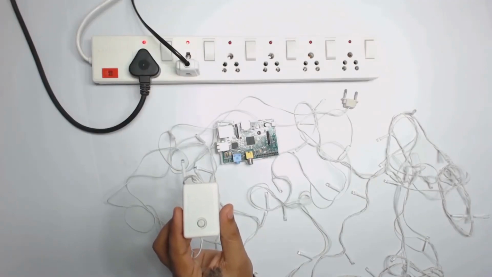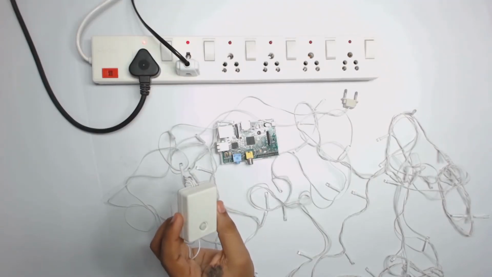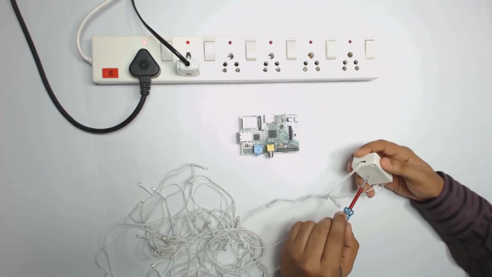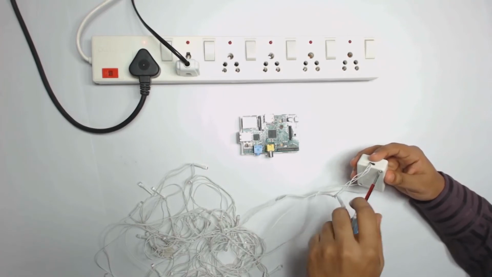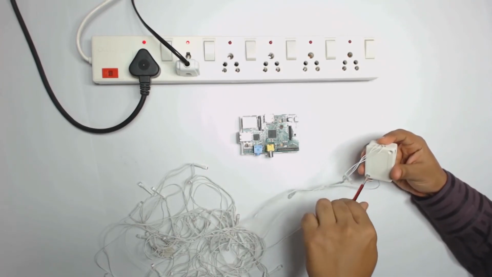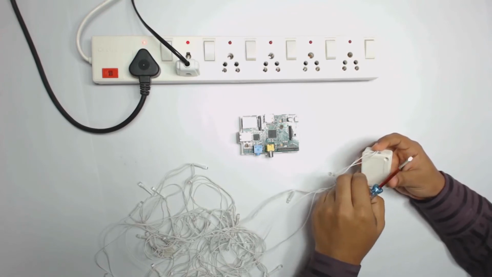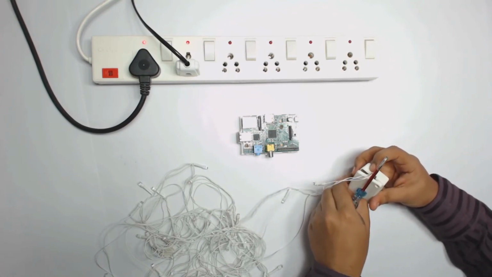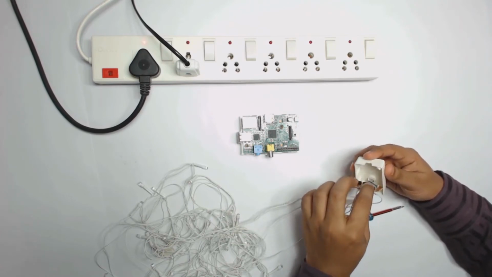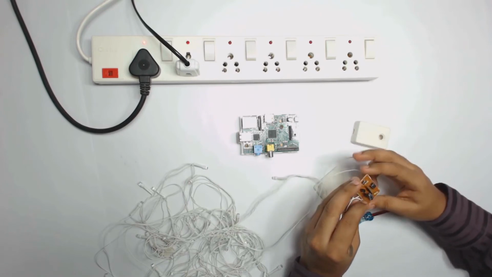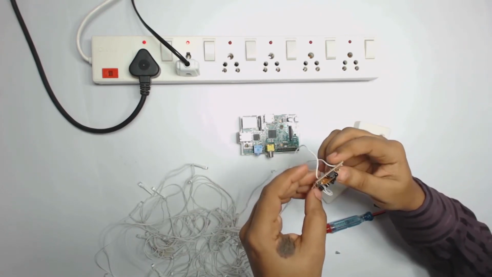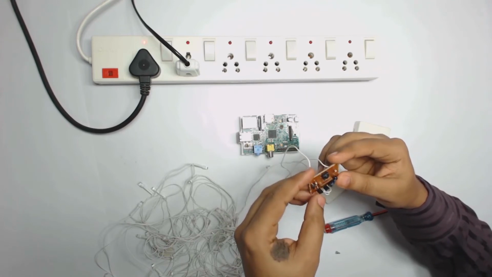Let us open it and see what is inside the box and how this whole thing works. There is an electric circuit and the program is embedded inside the circuit.